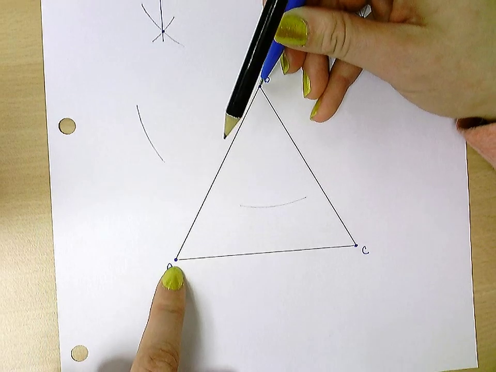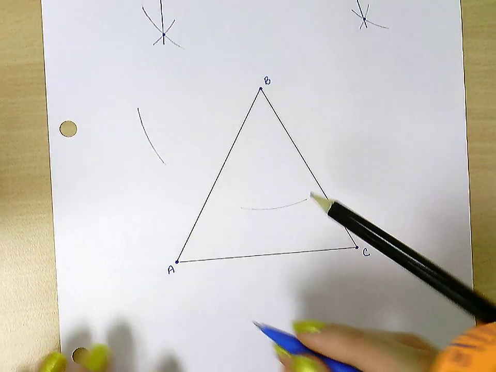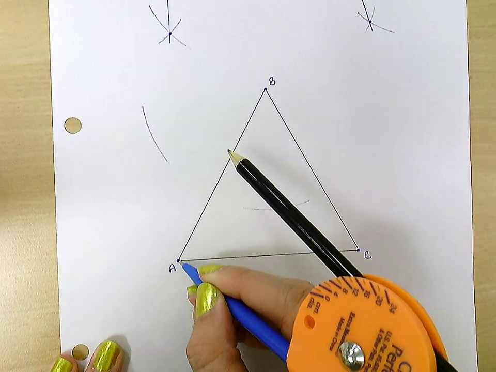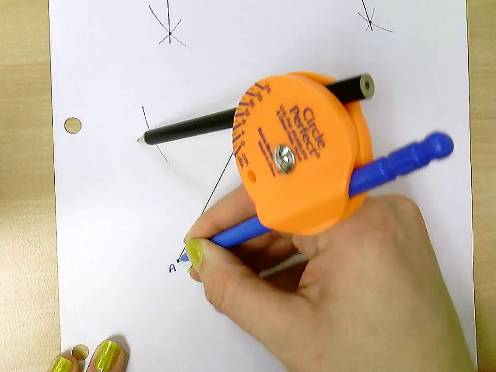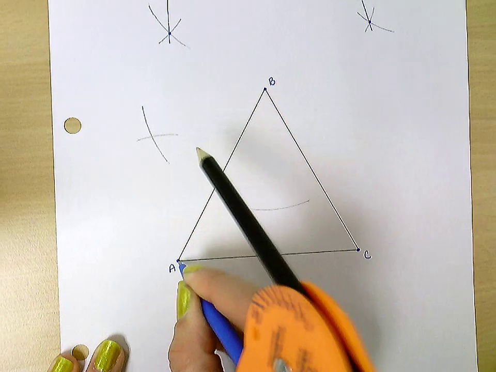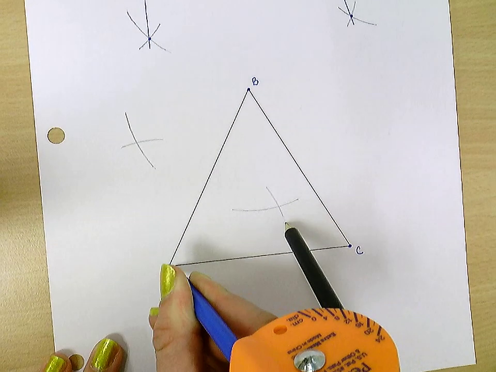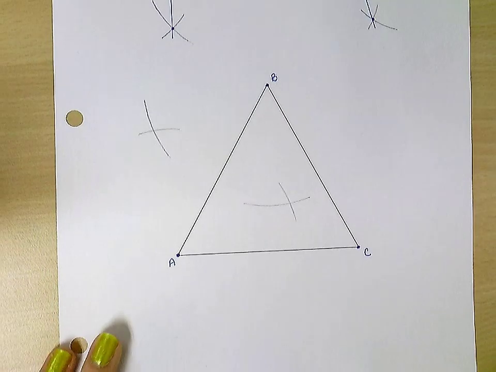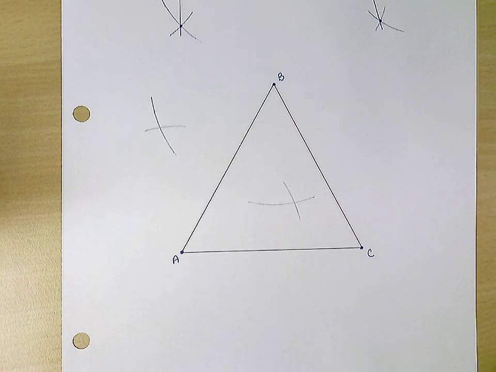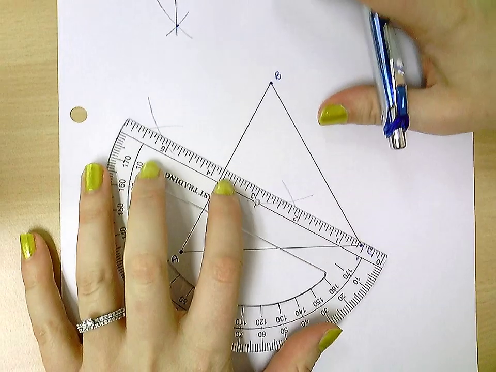Now if I'm finding it for AB, that means I need to put my compass on point A as well, above the segment or outside the triangle and inside the triangle. Okay, so I have my two intersection points, and I can connect those with the straight edge here.